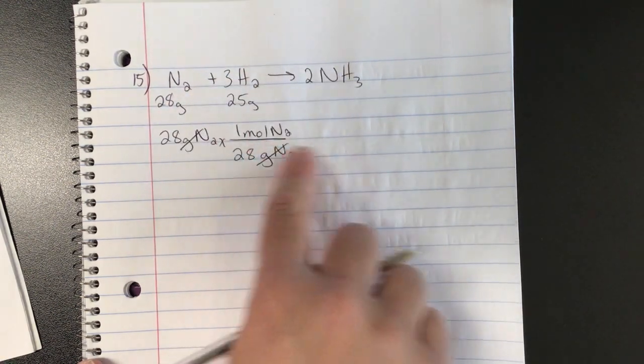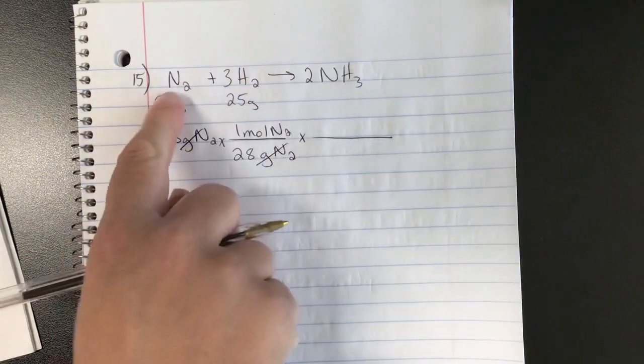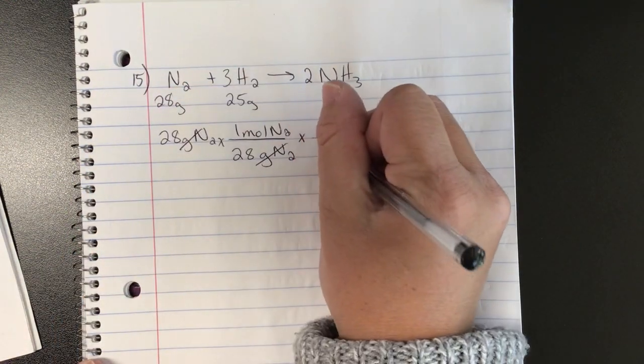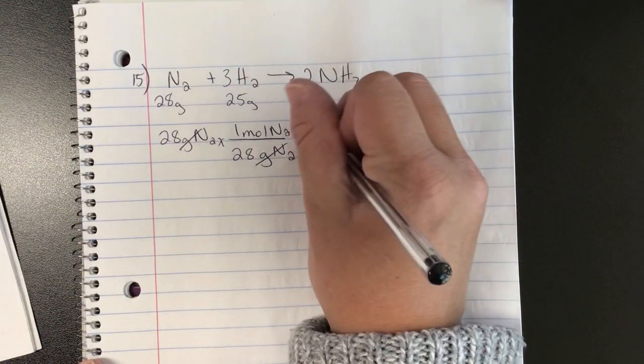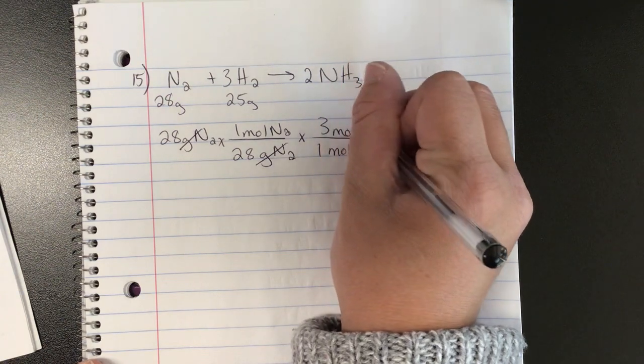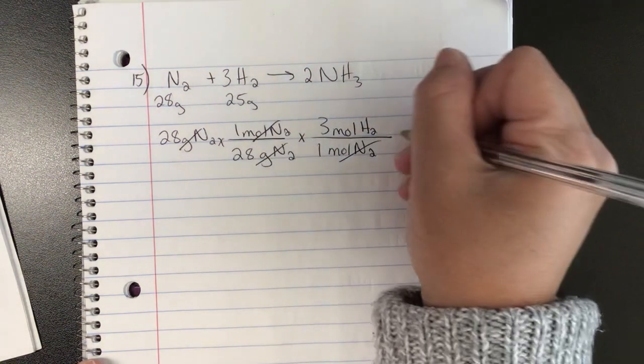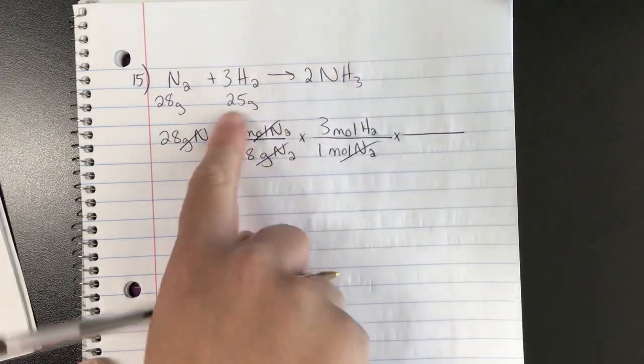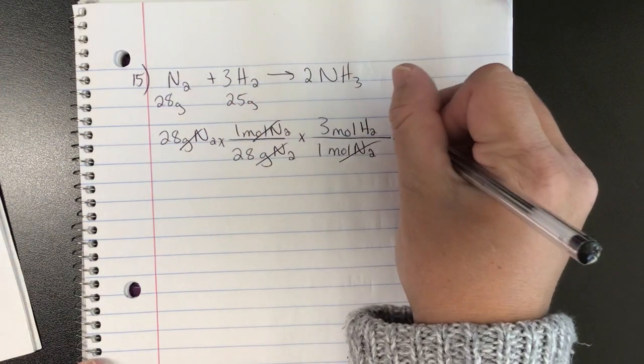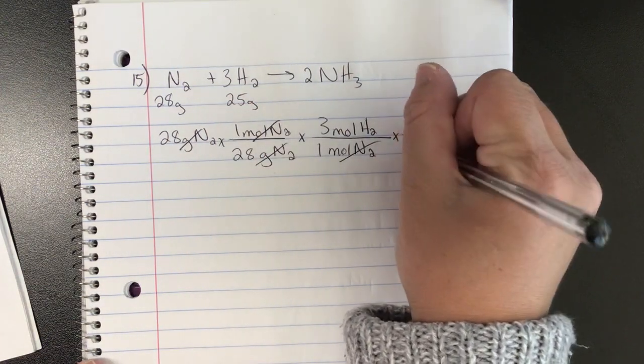Okay, now I have moles, so I can do my mole ratio. It's just a 1 to 3, so 1 mole of nitrogen to 3 moles of hydrogen. Okay, now I've got to go back to grams. So I'm going to go to grams of hydrogen, 2 grams of hydrogen per 1 mole.